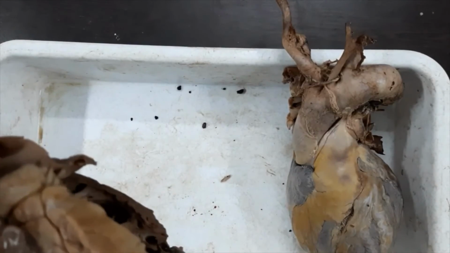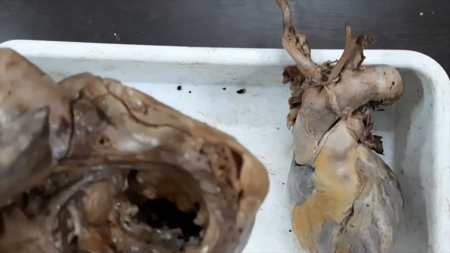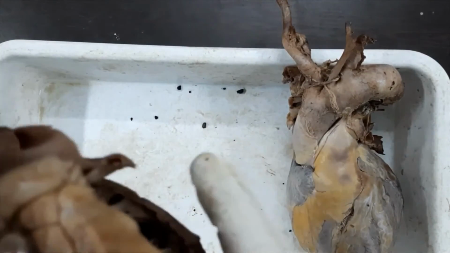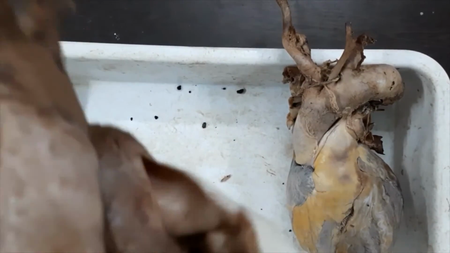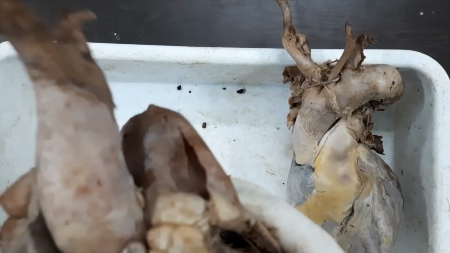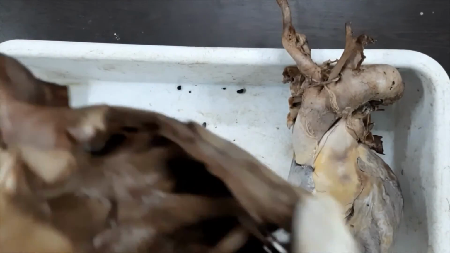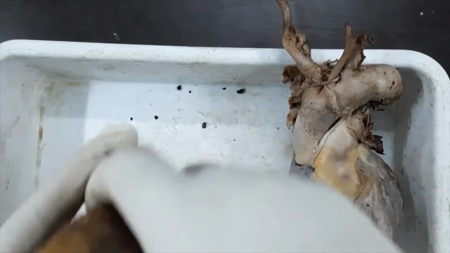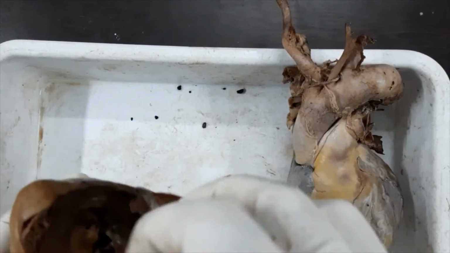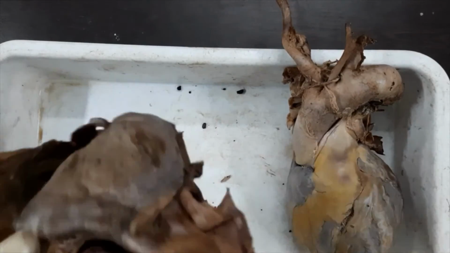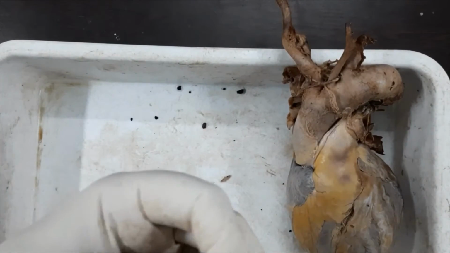Okay, so this is another opening called the atrioventricular orifice. Now one more opening I will show you, and this is just between the opening of the inferior vena cava and the atrioventricular orifice. That is the opening of the coronary sinus.